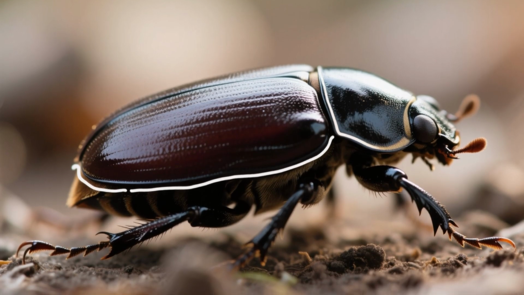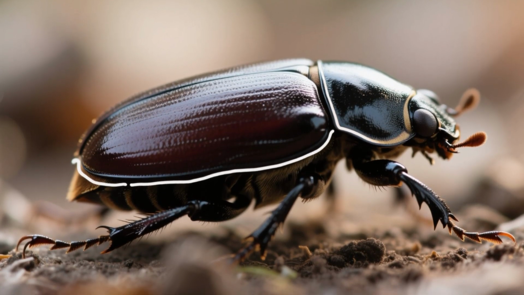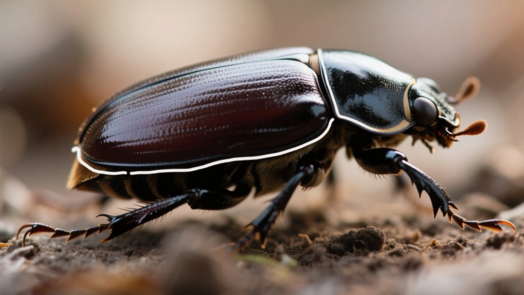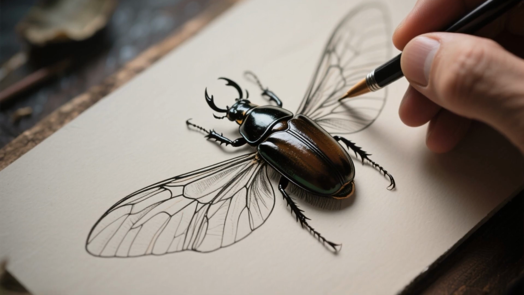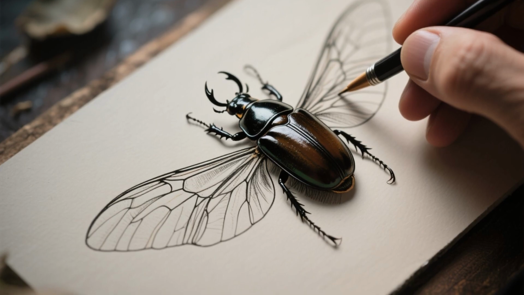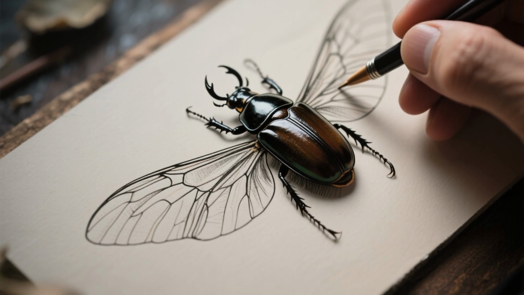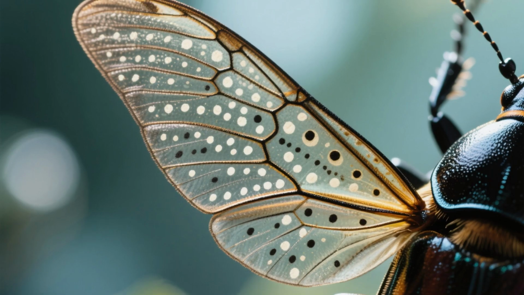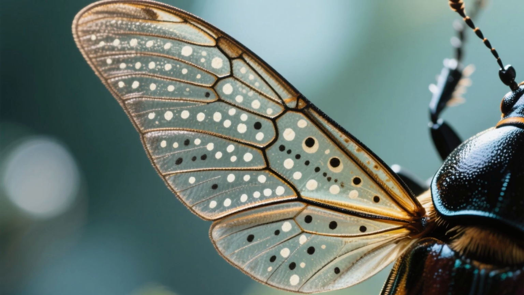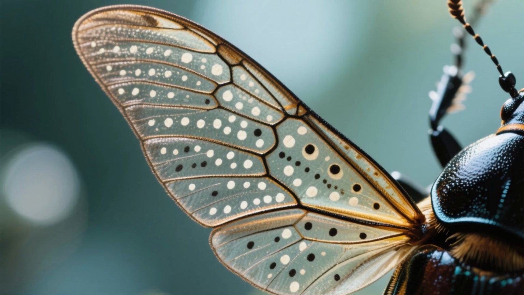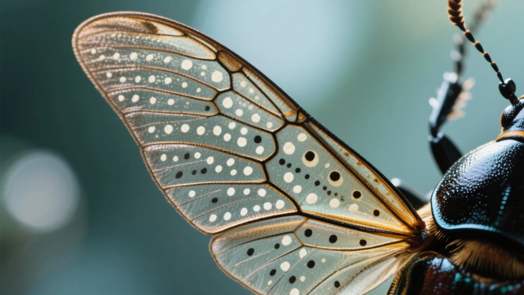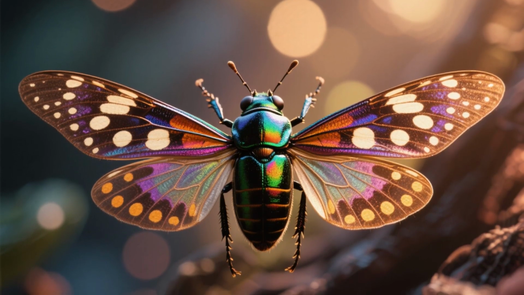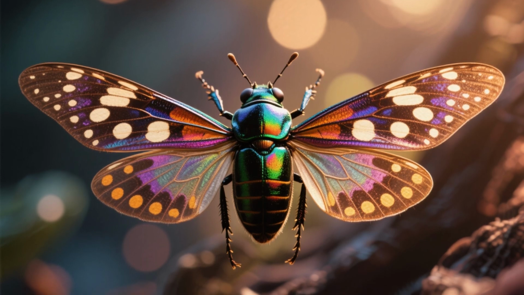Now, I'm going to add a line around the edge of the body just to give it a little bit more definition. Now, I'm going to add a line around the edge of the wing, just to give it a little bit more definition. Now I'm going to add some dots to the wing. You can do this however you want. I'm just going to make some small dots like this. There we go. Now we're done.